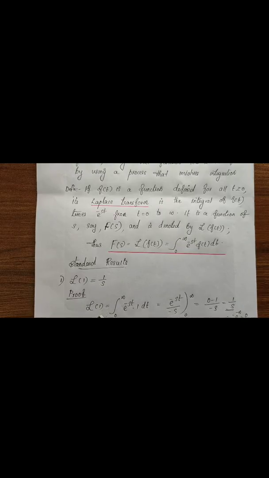Therefore, Laplace transform of 1 is equal to integral 0 to infinity e^(-st) into 1 dt. By taking the integral, it becomes e^(-st) divided by minus s, limit from 0 to infinity. Since e raised to minus infinity is 0, the upper limit becomes 0 and the lower limit is e raised to 0, which is 1. Therefore, 0 minus 1 divided by the constant minus s. It becomes 1 by s.